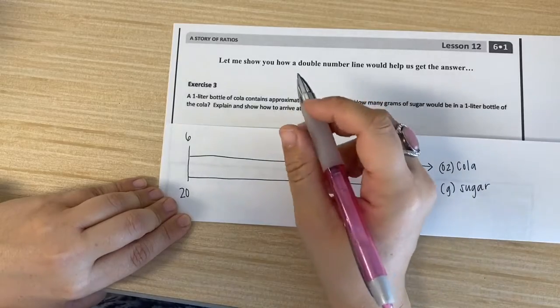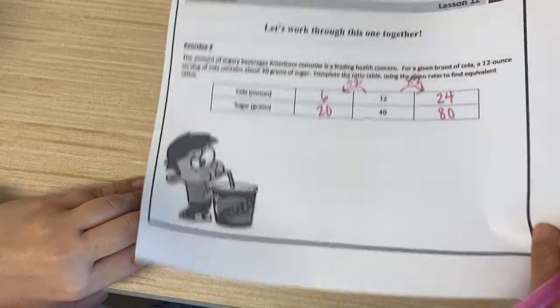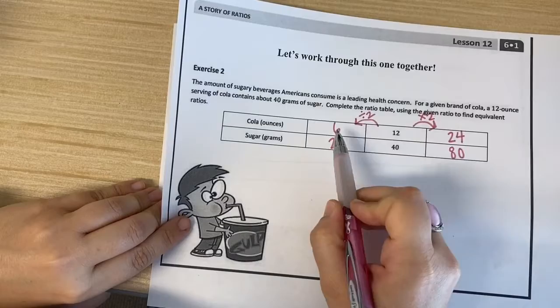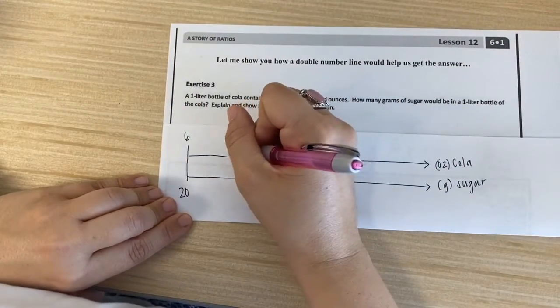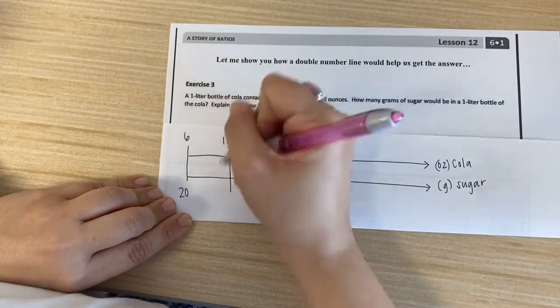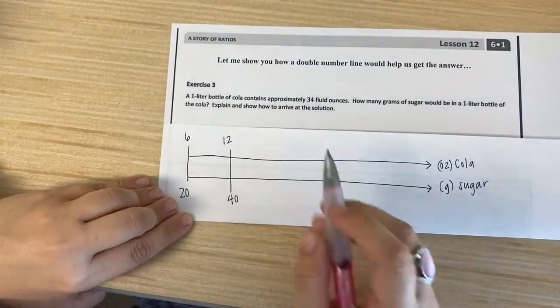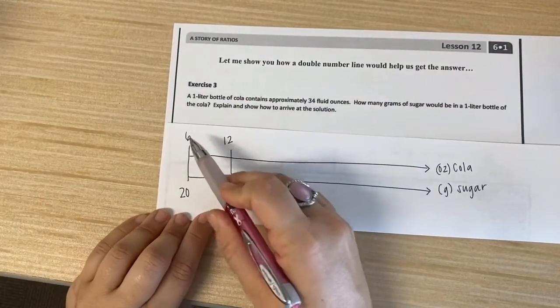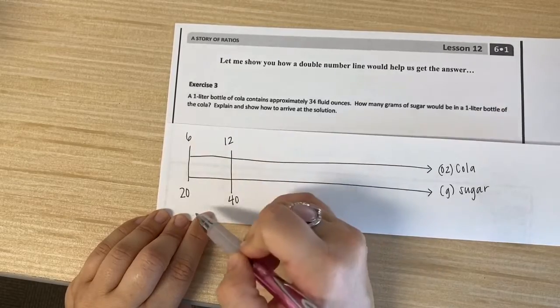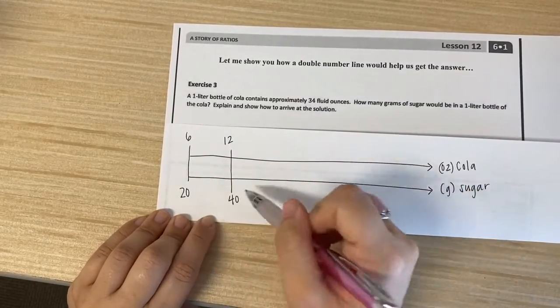And the next numbers from our ratio table, 12 to 40. Next, I can see that this one's going up by 6, and this one's increasing by 20.